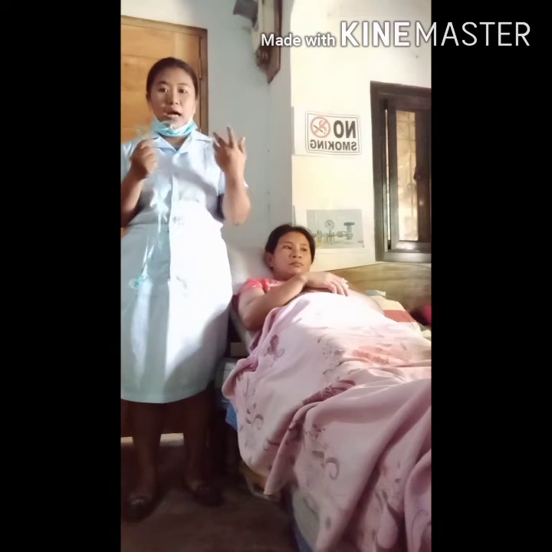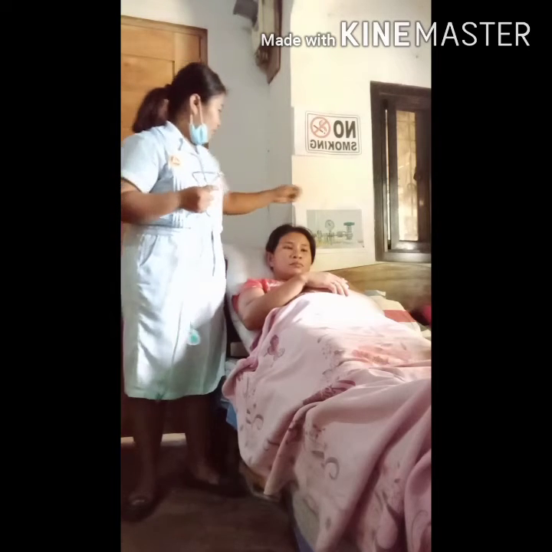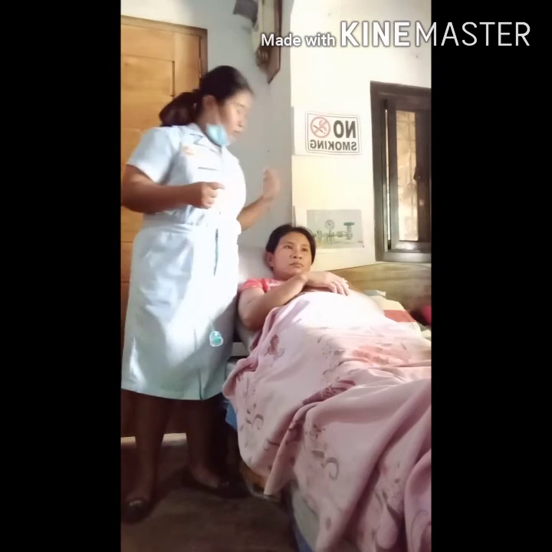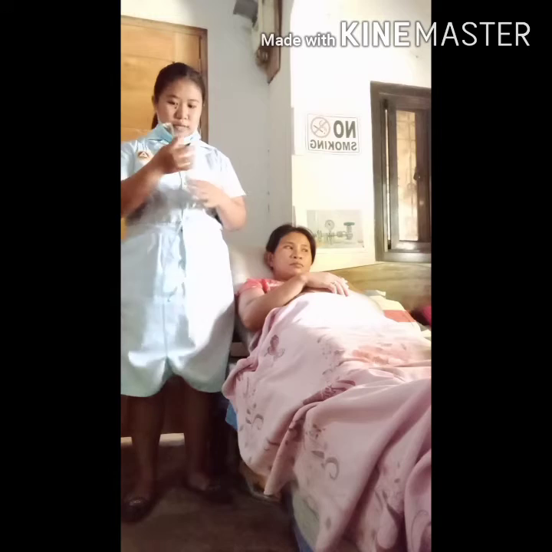Next is attach the oxygen tubing to the humidifier, and then next is turn on the oxygen at the prescribed rate. And then next is check that the oxygen is flowing through the tubing.